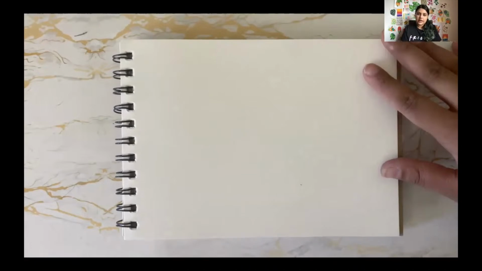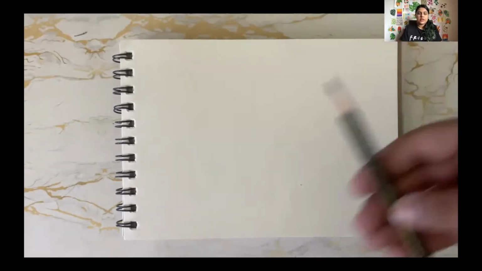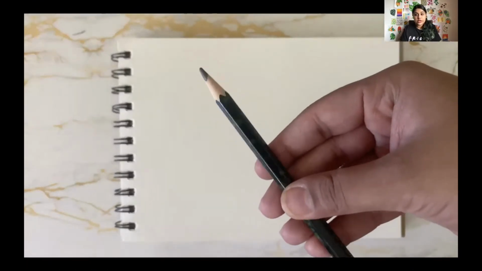If you do not have either, and if you have probably an A4 size sheet of paper or an unruled sheet of paper or any loose drawing sheet, then that will work absolutely well as well. Take whatever you have with you. The next thing that you need for today's class is a pencil. You'll need a pencil for drawing the outline as well as drawing the picture itself.